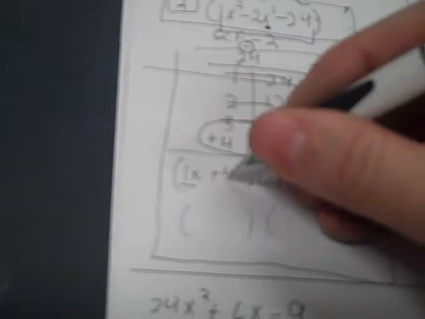Okay, so to find out what goes here, we divide these down 2 at a time. So 1, 4. And if your head's spinning, that's fine. We're going to keep working on this, okay, until we just get better at it. 1 divided by 1 is 1x. 4 divided by 1 is 4. So plus 4. Cross it out.